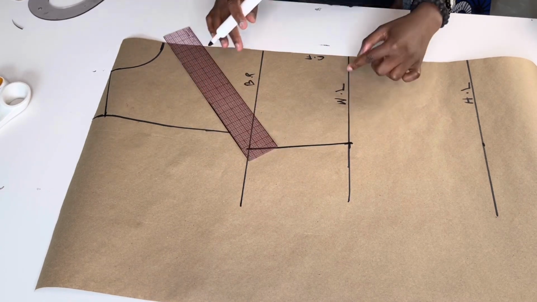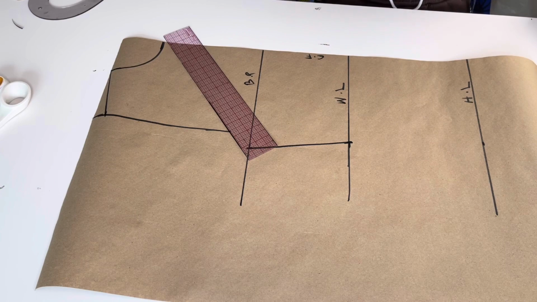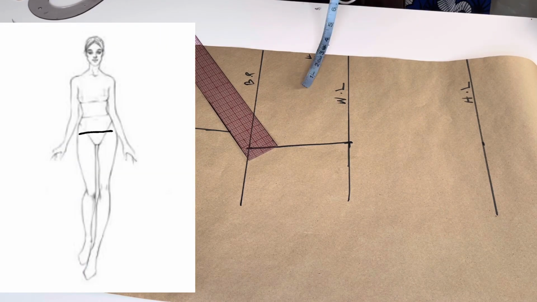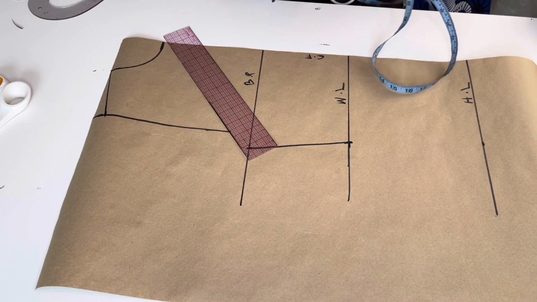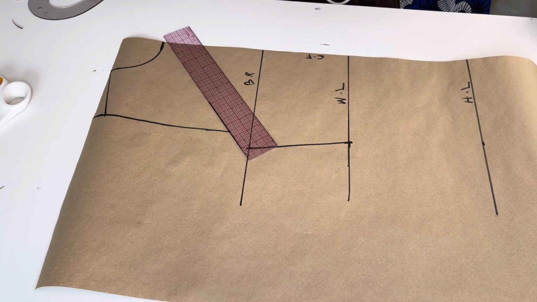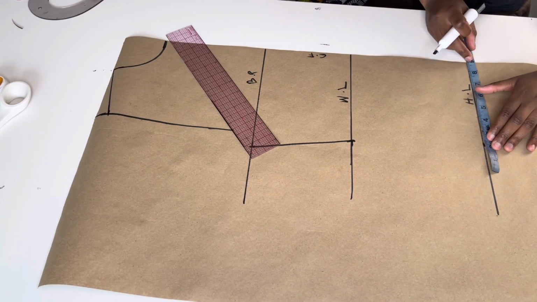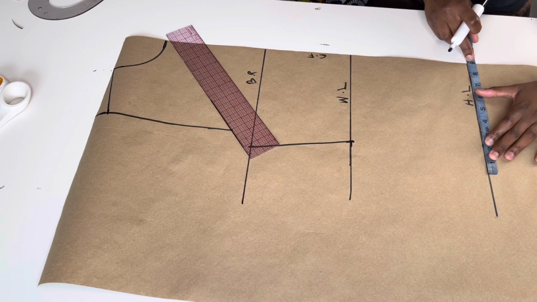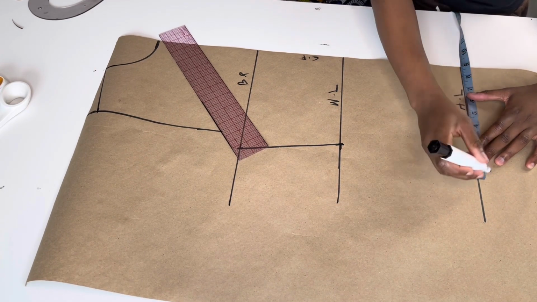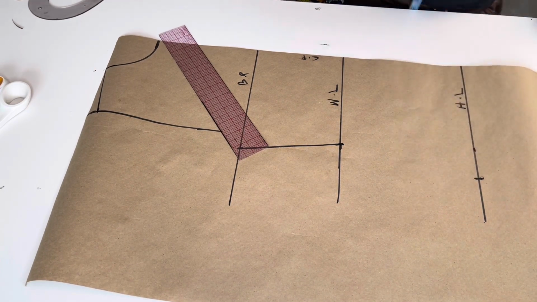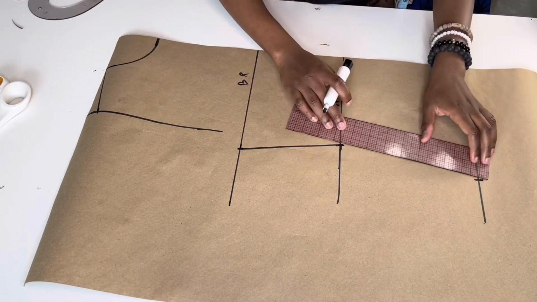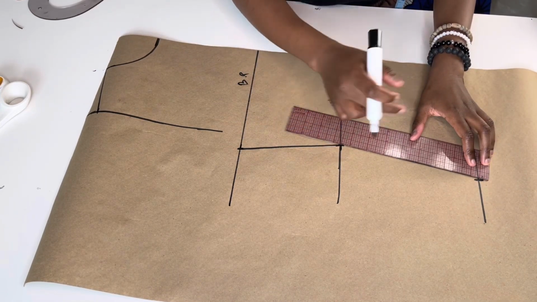So again, the waist is the only part I'm adding an allowance to, and that's because of the dart. So now let's go ahead and measure our hip. On our hip line, we're going to measure our hip. My hip is 35. So again, I'm going to divide 35 by 4, because it goes round the body. It's 8 3/4. So I'm going to put my 8 3/4 mark right here, and then mark it. Now I'm going to connect these two together, like so. I'm going to connect my waistline to my hip line.